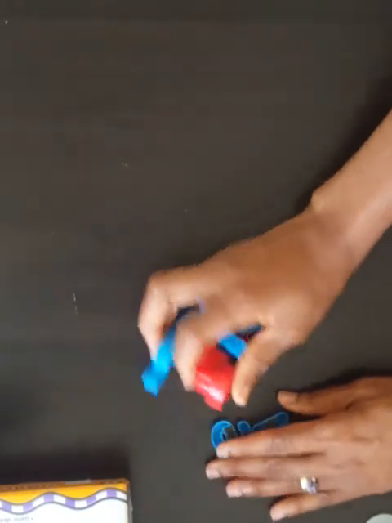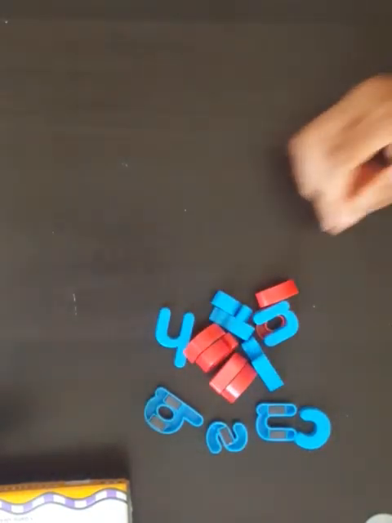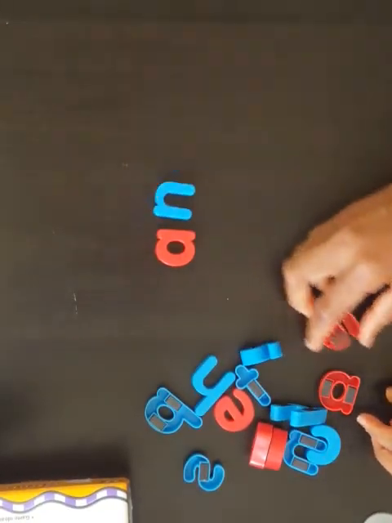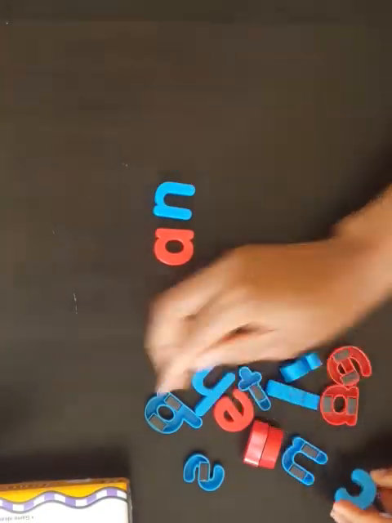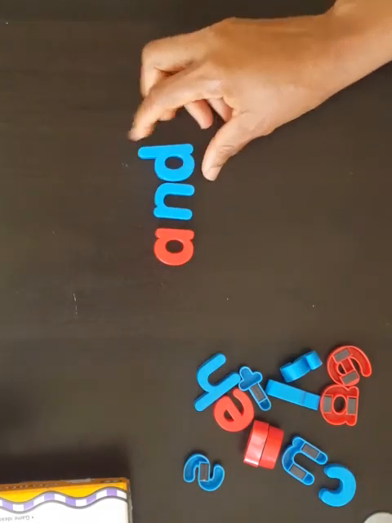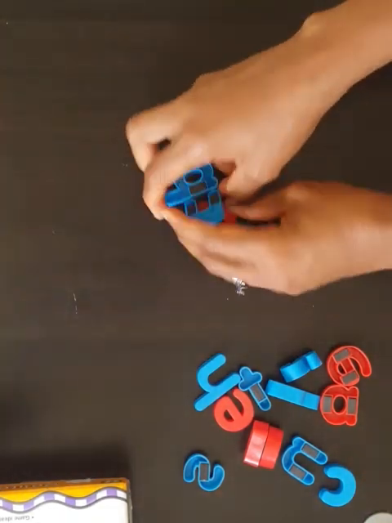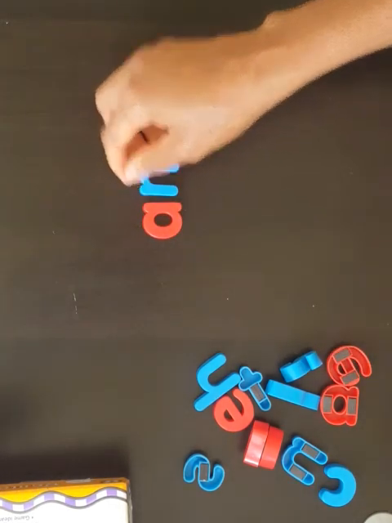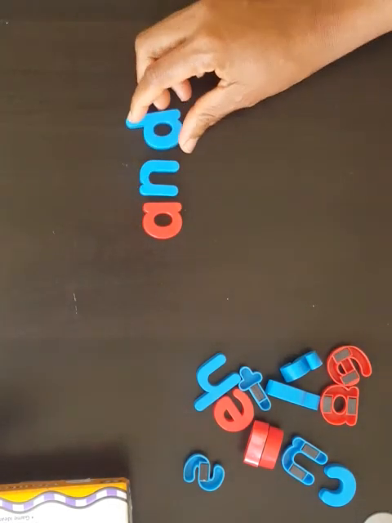Just a quick review of how to use our letter tiles. All right, so we mix it up. We want to make and. We know it's A, N, D. And. You and I, right? And so we can mix it up and we make it A, N, D. And.